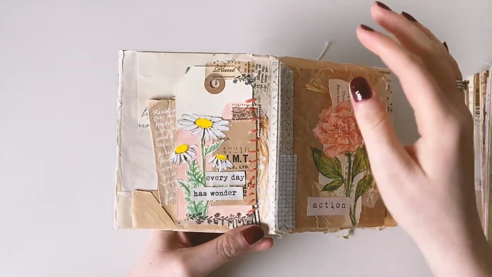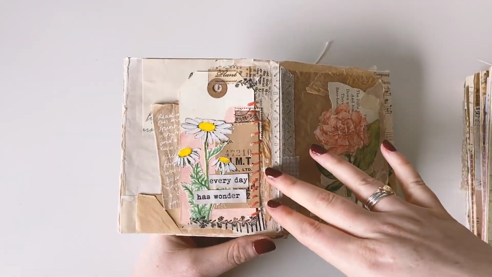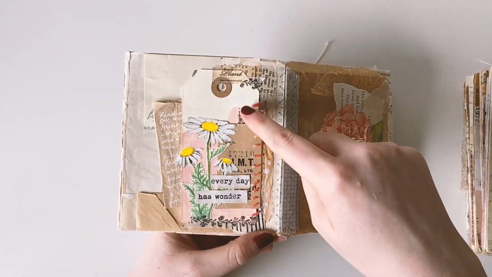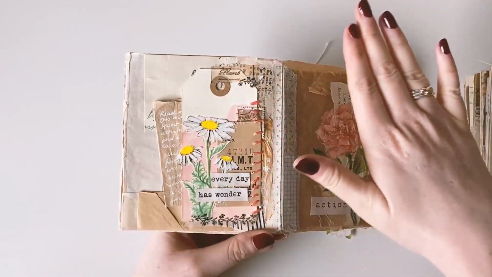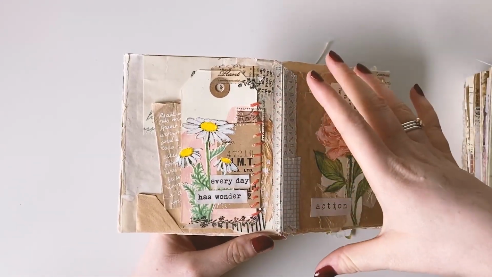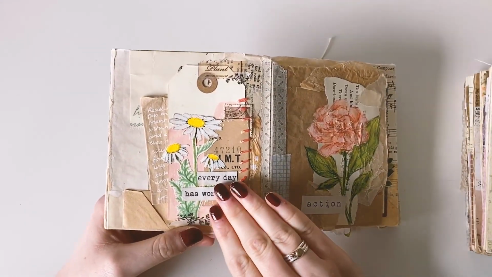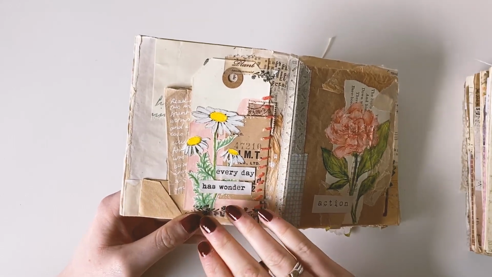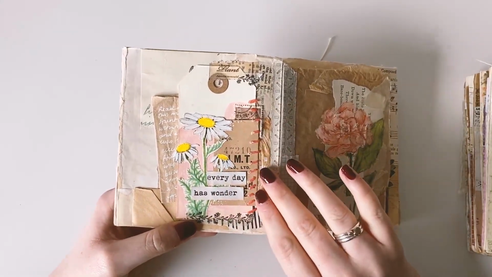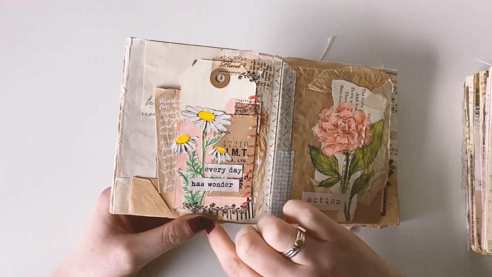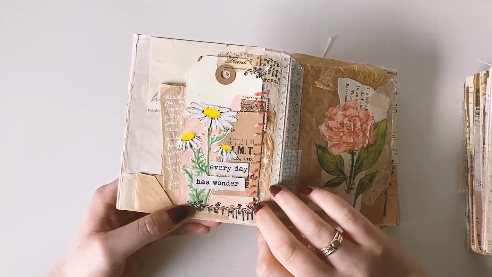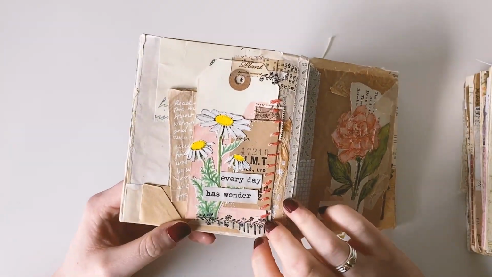And I just think that that is a really interesting layout idea, because you could just look at this and think it's like a flat page with the collage and a bit of texture. There's almost a little bit less bulk than if you were to stick an envelope in and have it as a pocket. And I think just because it's a tag, it's something different as well in terms of the design and the layout of your page.